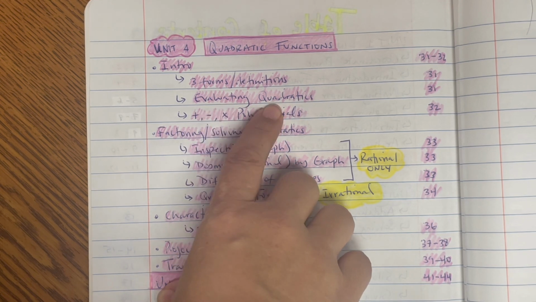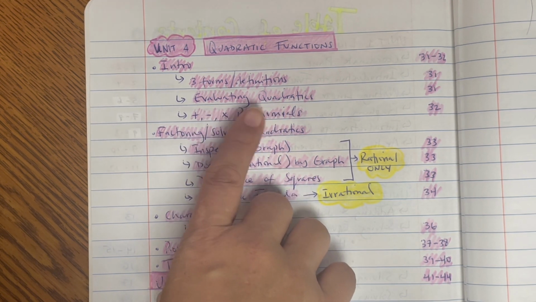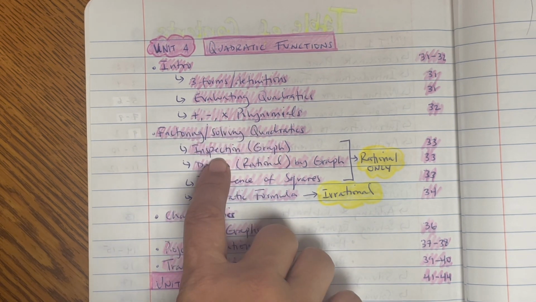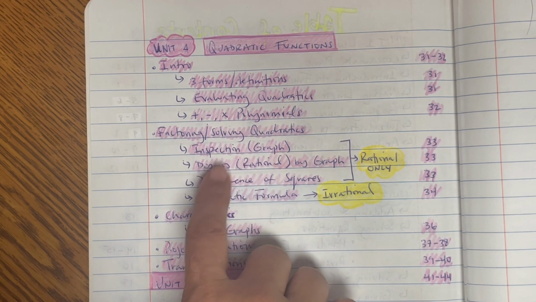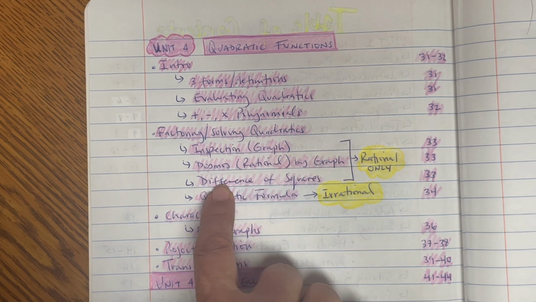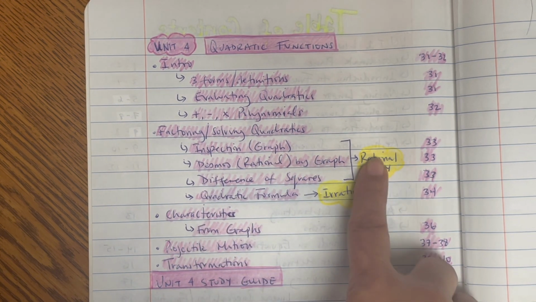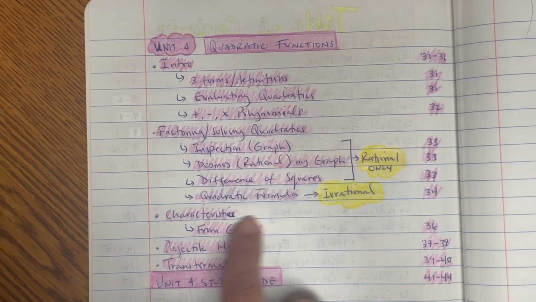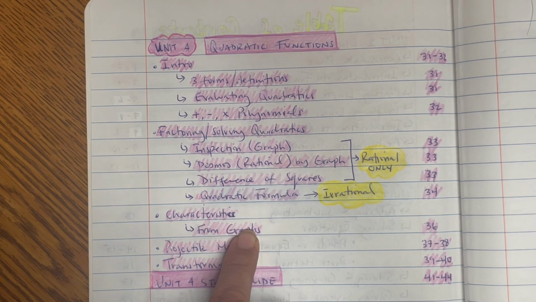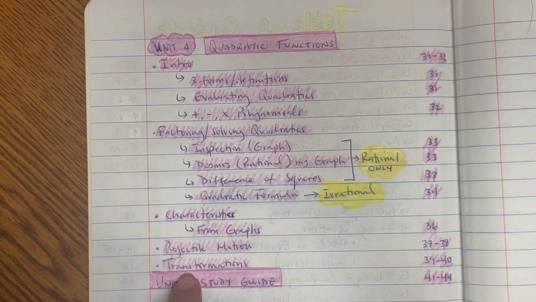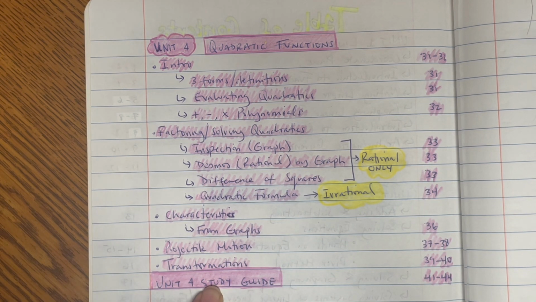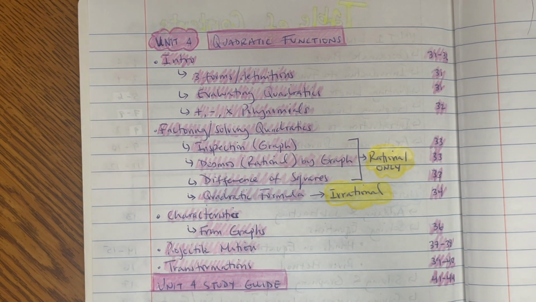We're going to have evaluating quadratics, adding, subtracting, multiplying polynomials, factoring and solving quadratics, inspection by graphs, Desmos, rational by graph, difference of squares, and this is only going to be for rational only. Then we're going to look at the quadratic formula for irrational. Then characteristics from graphs, projectile motion, transformations, and then our unit 4 study guide or EOC review. Okay, so pause the video, copy that down. If you can't see it, just rewind and listen to what I just said.